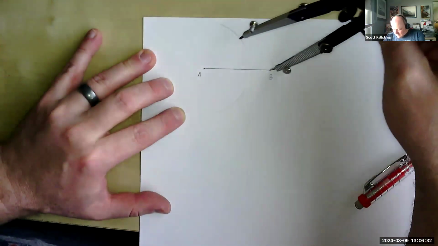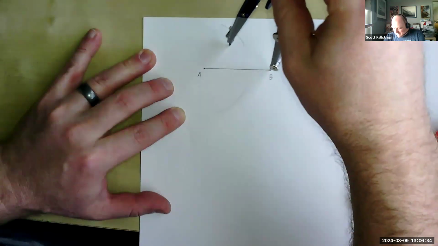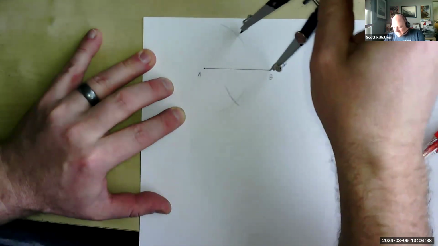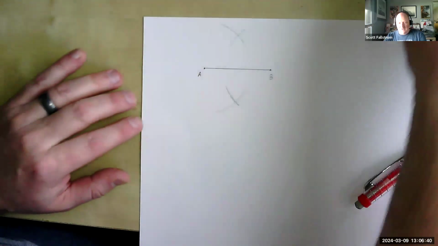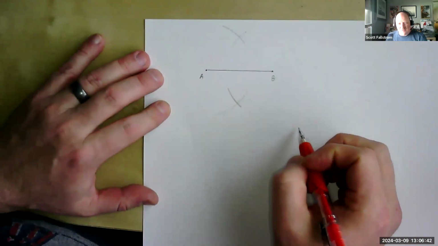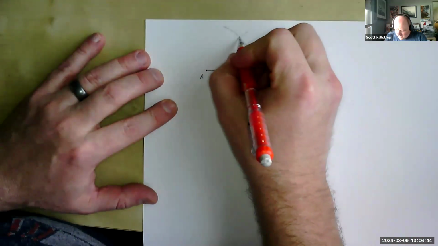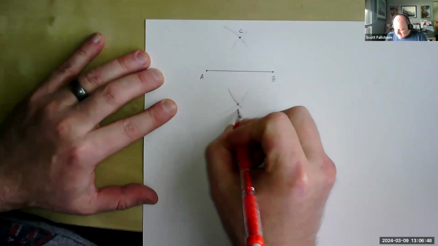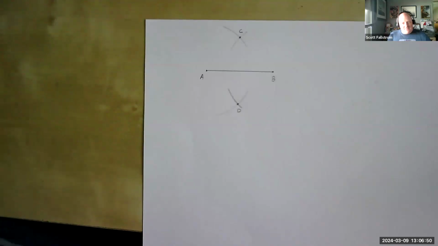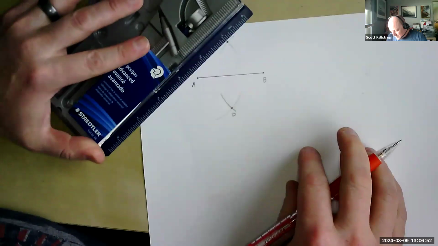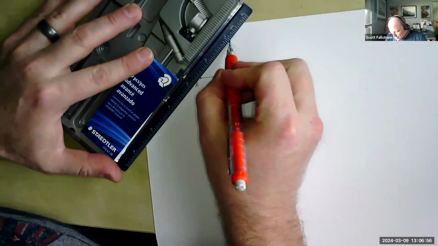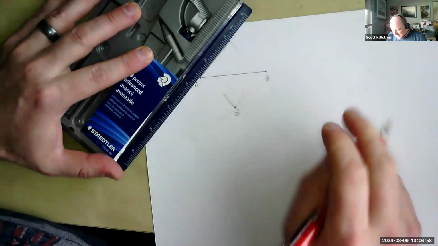Now, come over here to point B, and I'm going to turn the same. Notice I got the same length in my compass, same length. All right. So let's see what we just created. I've created point C up here and point D down here. Using my straight edge, I'm going to construct a couple of triangles so that you can kind of see.